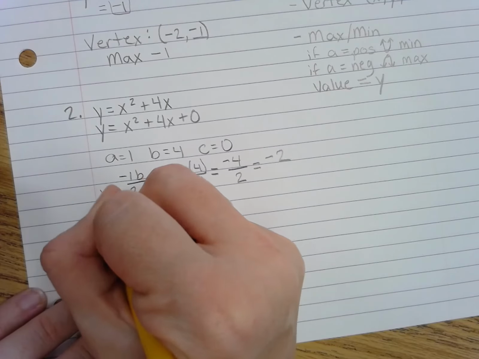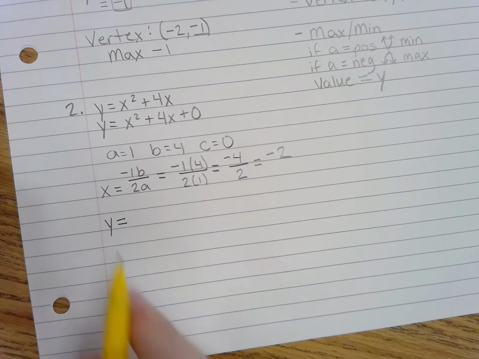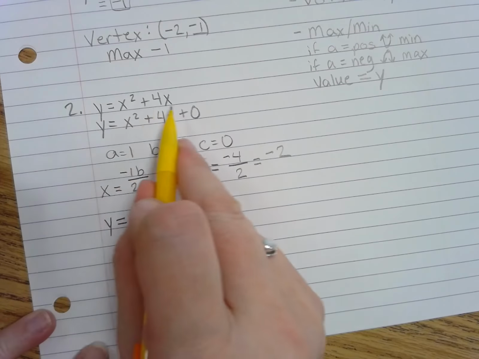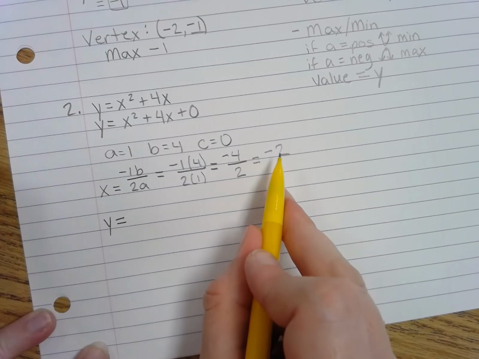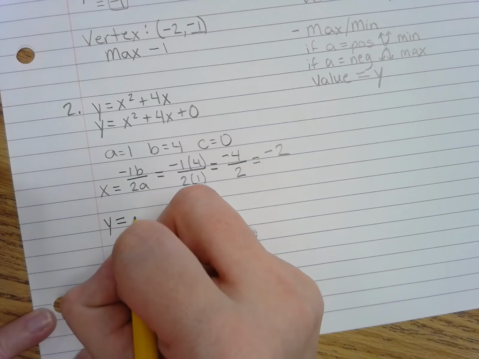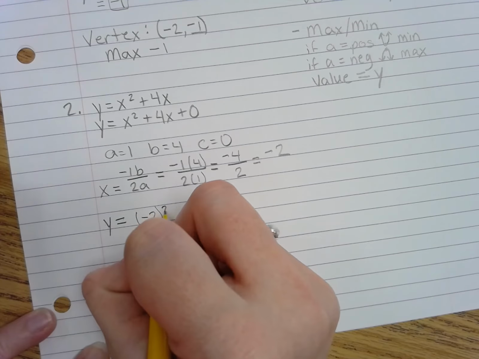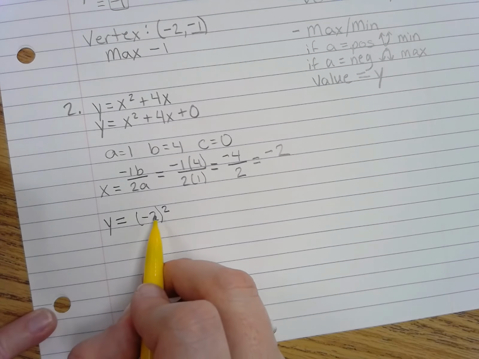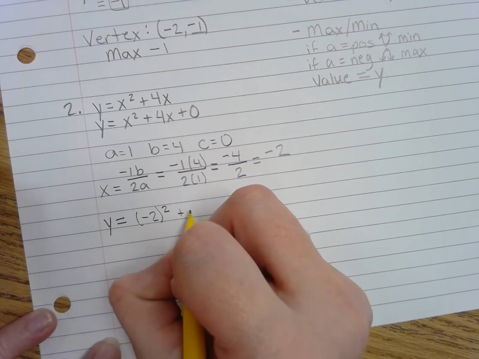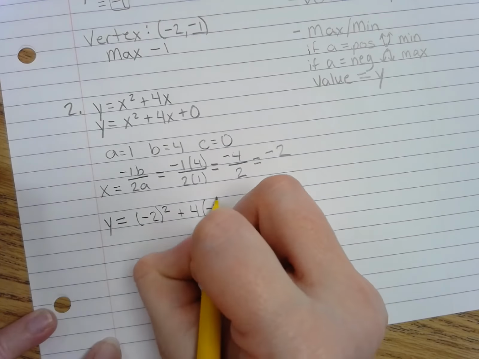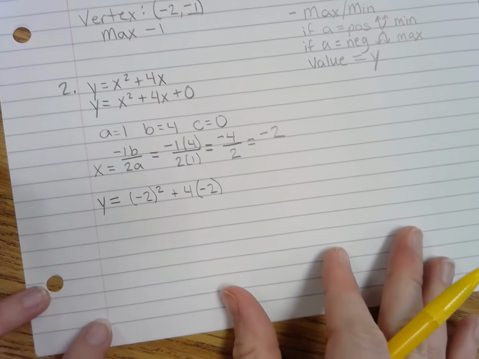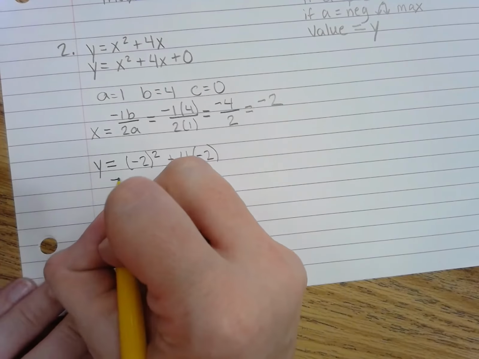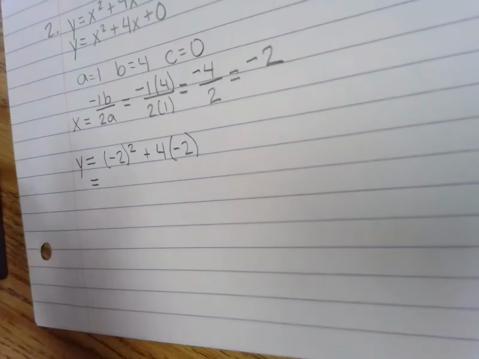We want to find our y value so we can write our vertex. So go back and write your equation with plugging in your x. So negative 2 squared, again being very careful that we use parentheses around those negatives, especially when we're squaring them, plus 4 times negative 2. So at this step, if you want to use order of operations to solve, or just let your calculator help by typing it in.